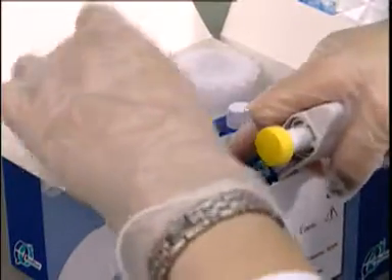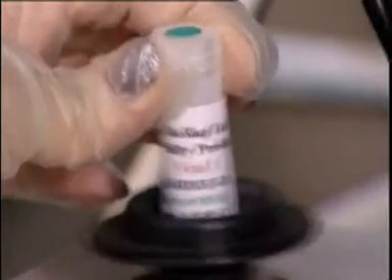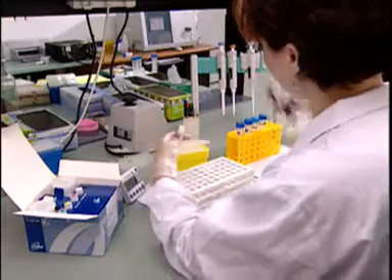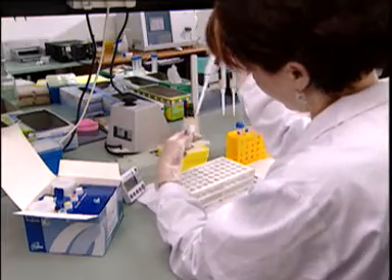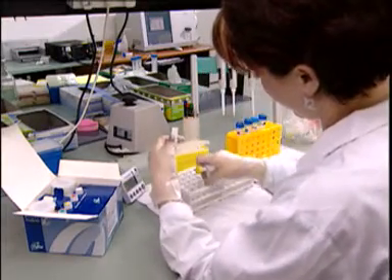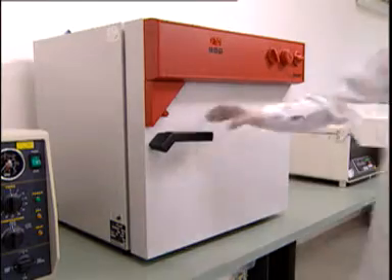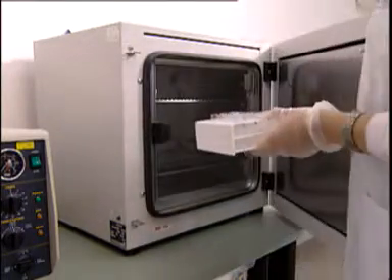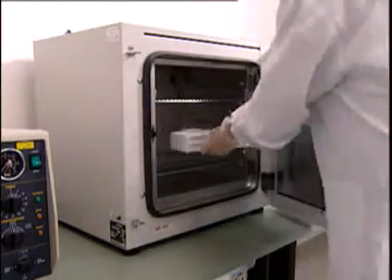Then several reagents are added to tube C. This mixture of reagents is able to rapidly induce the acrosome reaction. The cells are then incubated at 37 degrees Celsius for 30 minutes.